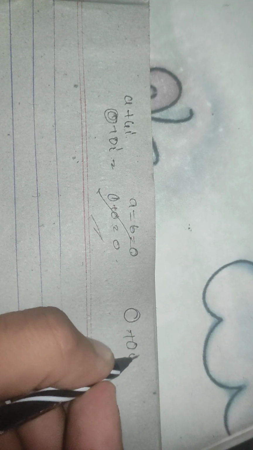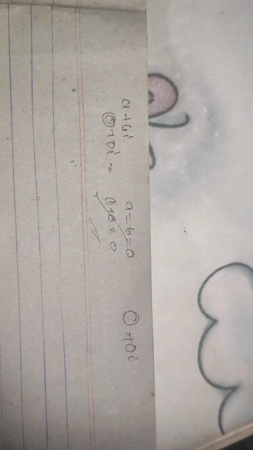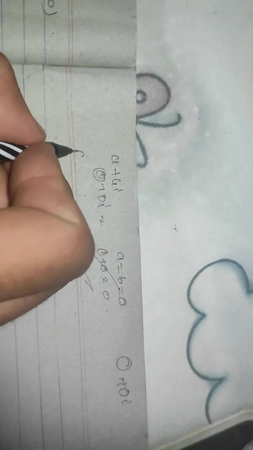If the real and imaginary parts are 0, then the complex number is 0. So 0 is a number, and we also get that 0 equals 0 plus 0 iota, the zero complex number. If we talk about previously that if a equals b equals 0, then its complex number is 0. Another thing: what if a equals 0 but b is not equal to 0?